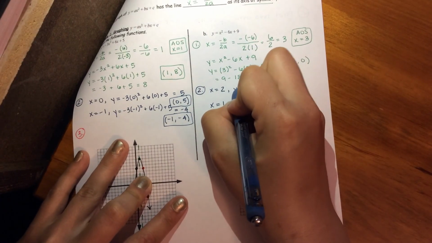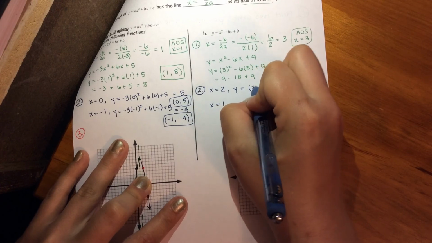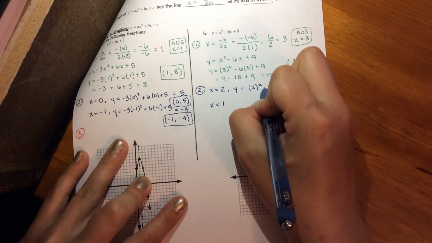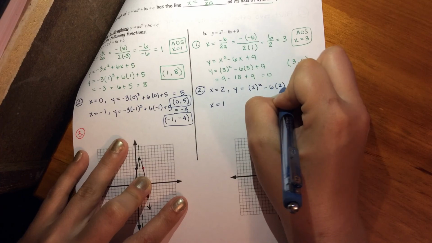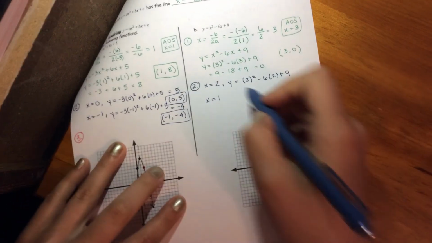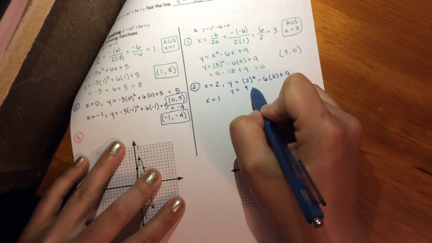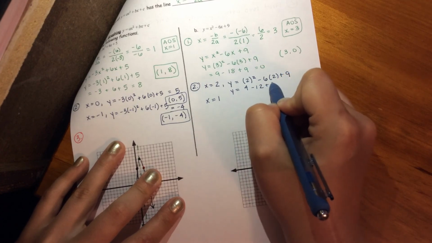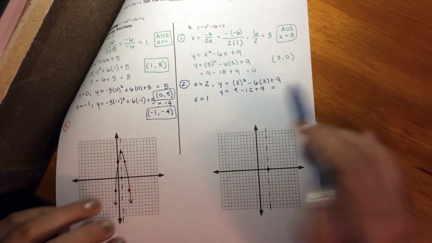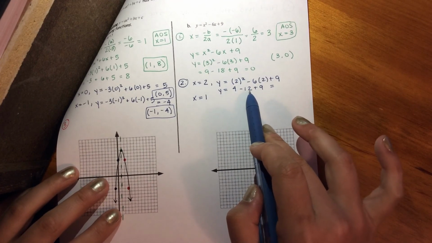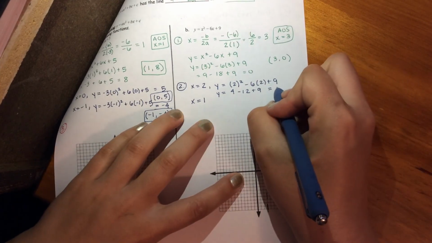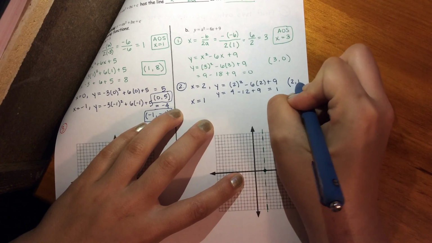So x equals 2, y equals 2 squared minus 6 times 2 plus 9. So I get y equals 4 minus 12 plus 9, which equals 4 minus 12 is -8. -8 plus 9 is 1. So my coordinate point is going to be 2, 1.